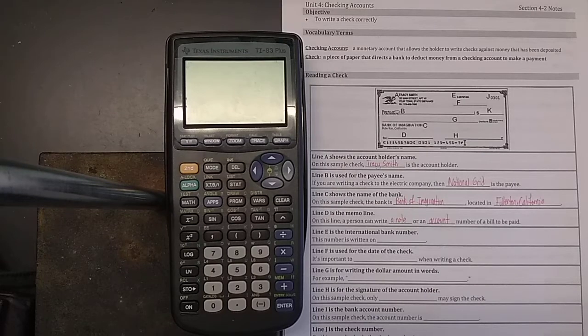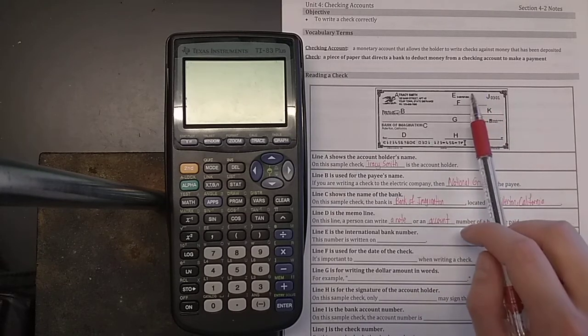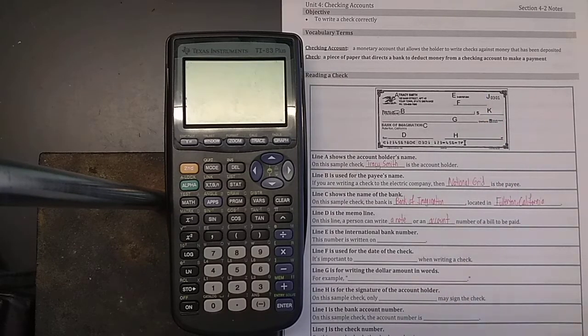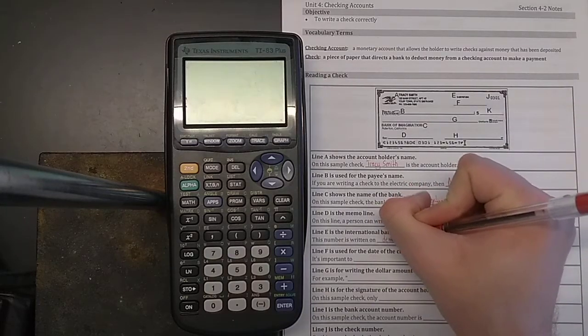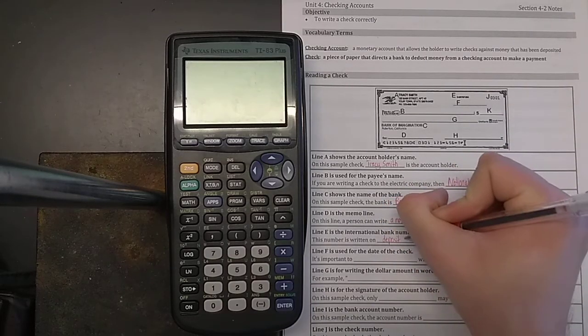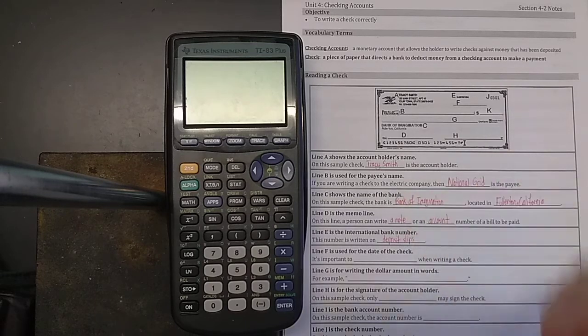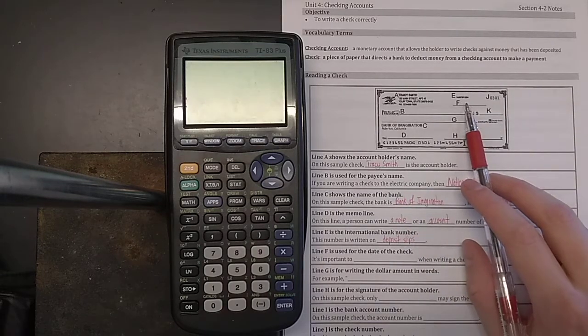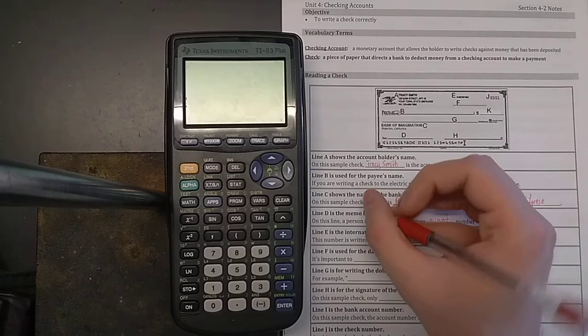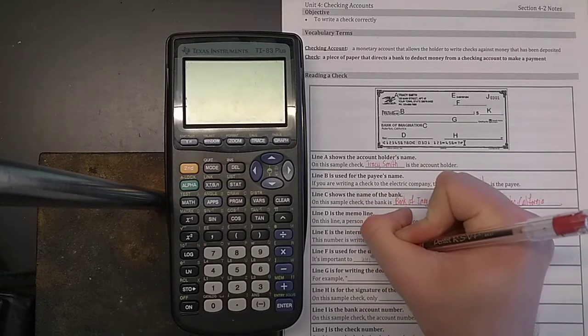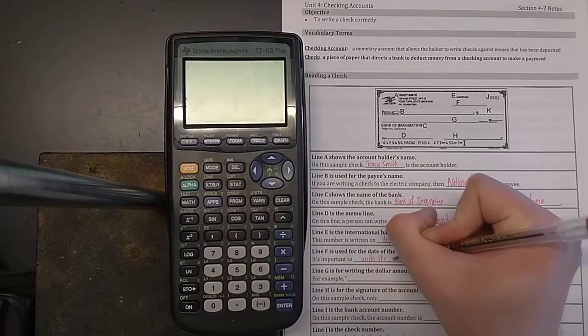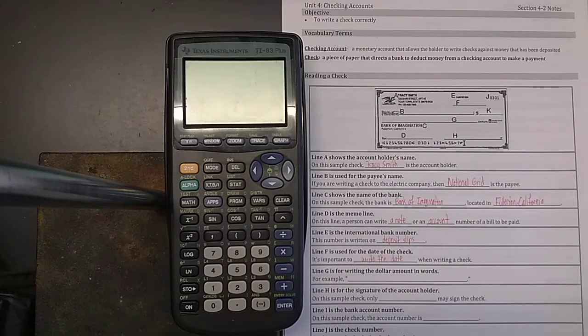Line E up here is the international bank number. This number gets written on deposit slips, so it's important to know. Line F is for the date. Very important to write the date when writing a check, so that if someone is trying to counterfeit checks and write bad checks, you can go through your checkbook and say, okay, I did not write this check on this day, so therefore this check might be suspicious.